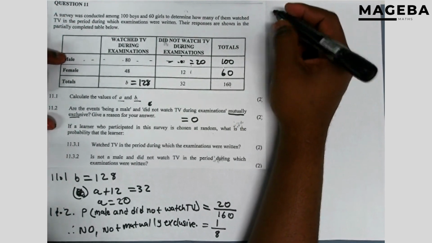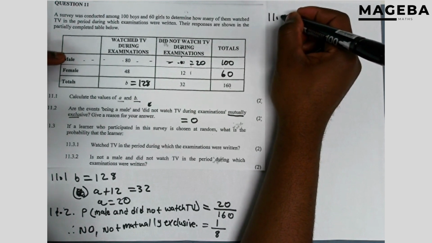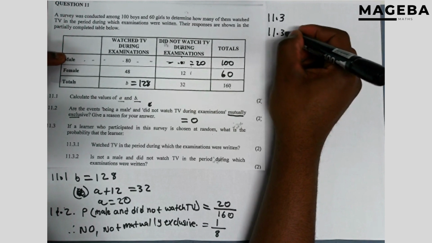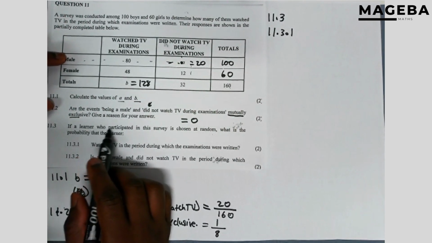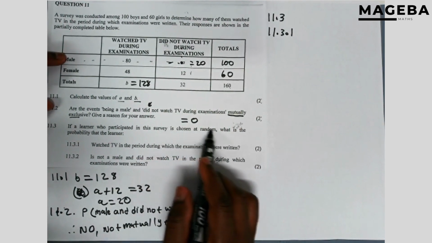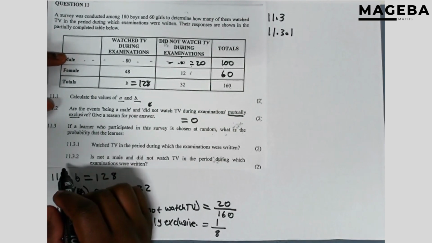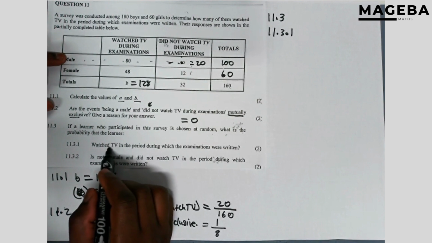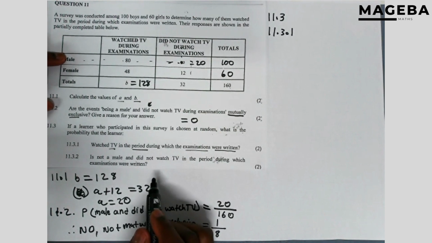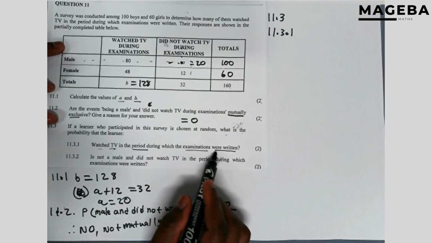And now coming to 11.1.3.1. If a learner who participated in the survey is chosen randomly, what is the probability that the learner watched TV in the period during which the examination was written?